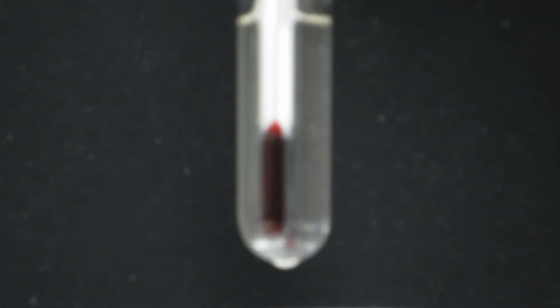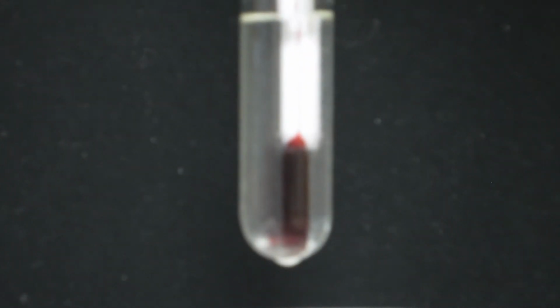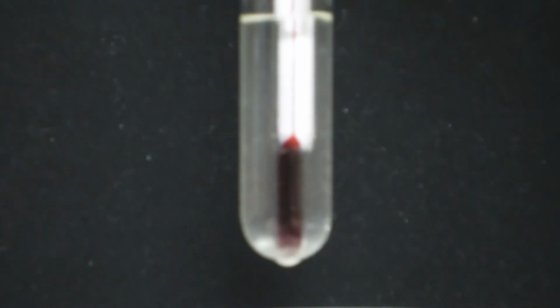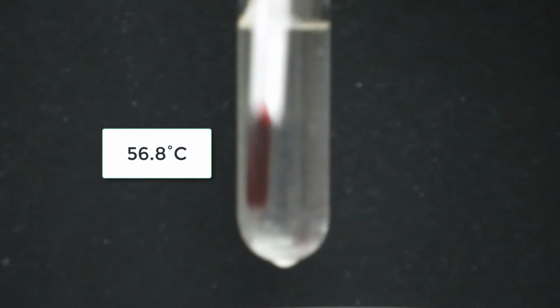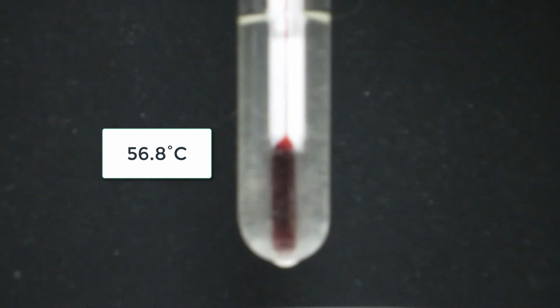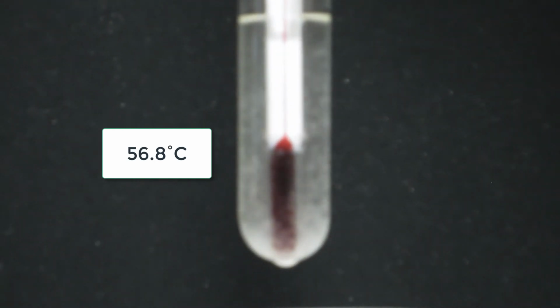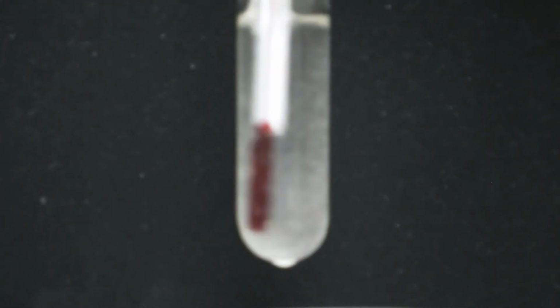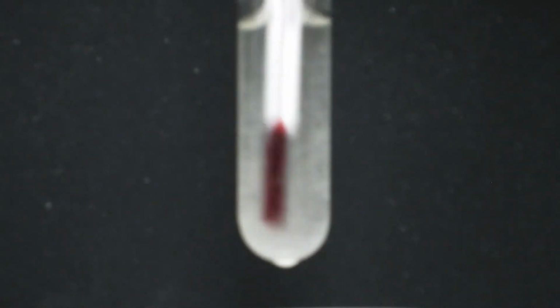There's some solid in there. I don't know if you can see it, but there is some solid. And we are at 56.8. You might be able to see it a little better right there. So 56.8. Yeah, so any degree of cloudiness we consider a solid. Now there's plenty in there, okay?